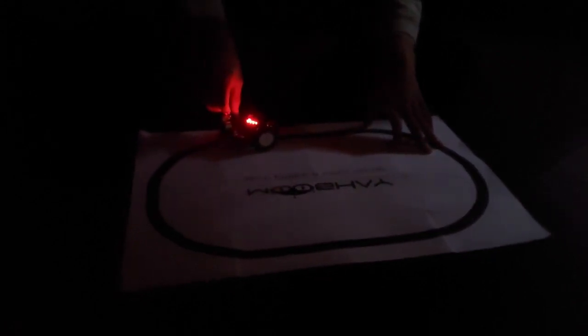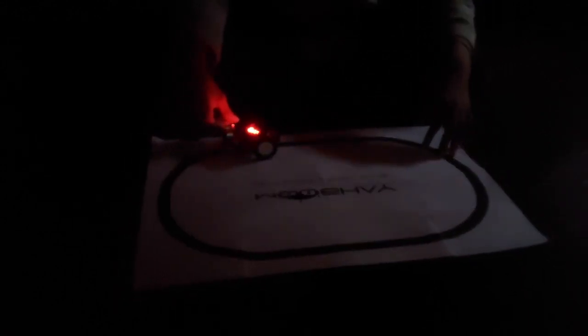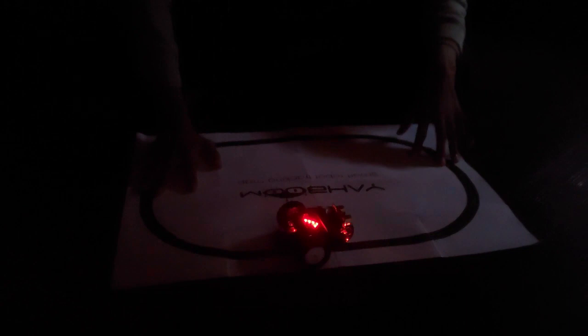This stuck because the first track, the wood, is not straight and the speed is very fast. Because of that, the tiny bit will try to stop, always stop.